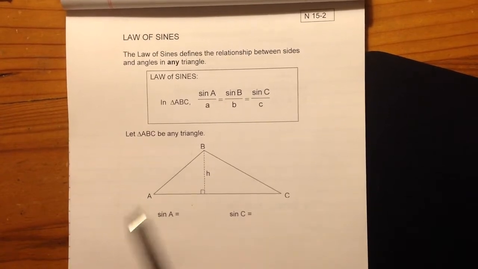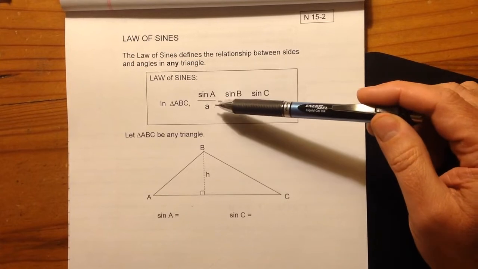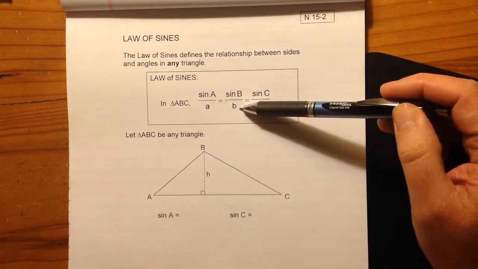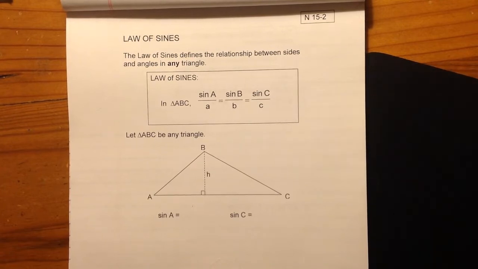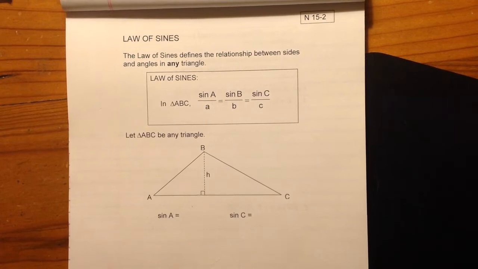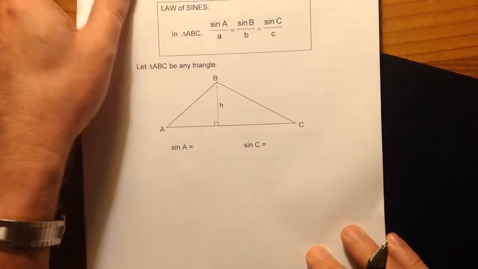And it's very simple. It simply says in triangle ABC, the sine of angle A over side A is equal to the sine of angle B over side B is equal to the sine of angle C over side C. All those ratios are equal to each other. So I'm going to take just a few minutes here to show you how we can prove this.